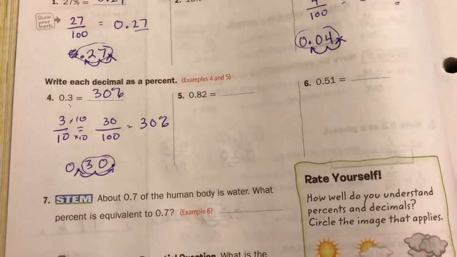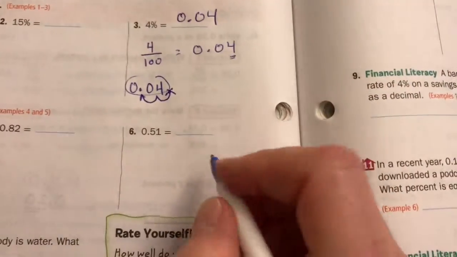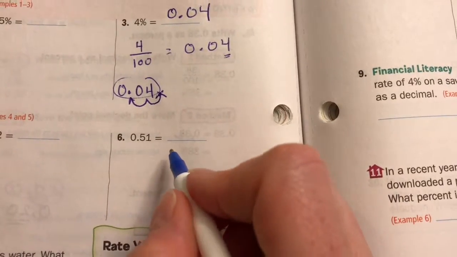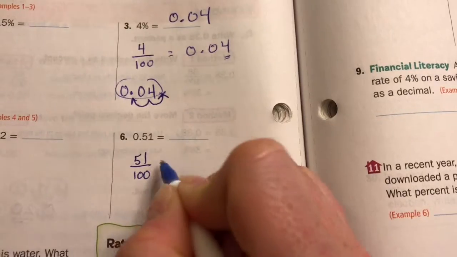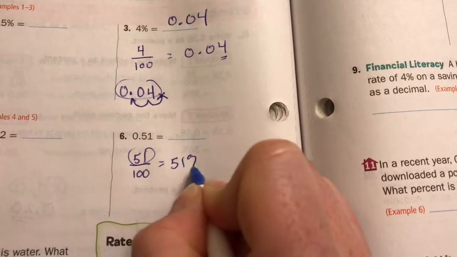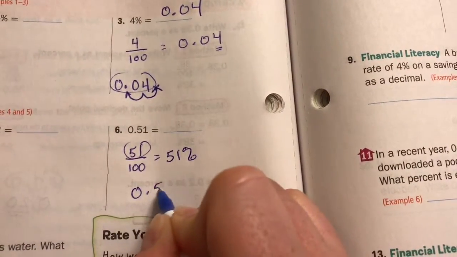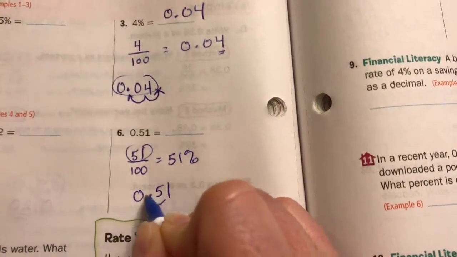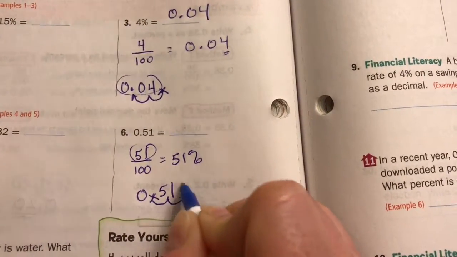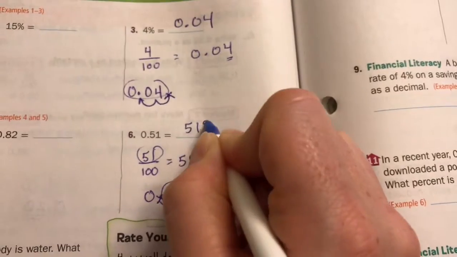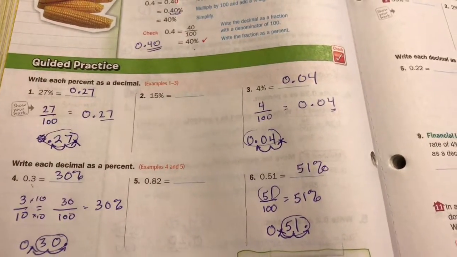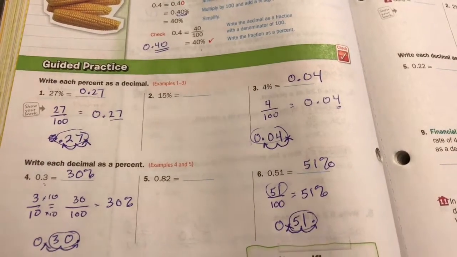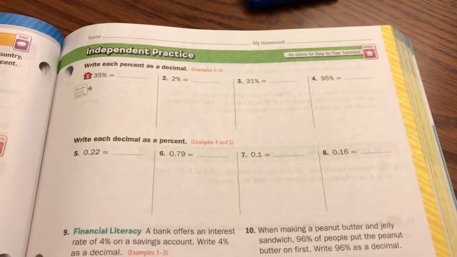Let's do number 6. Skip over to number 6. Number 6, 0.51. That's 51 hundredths. 51 hundredths is 51%. Or you could move the decimal. 1, 2. 51%. Sweet. That is the guided practice. The next step is going to be page 113, independent practice.